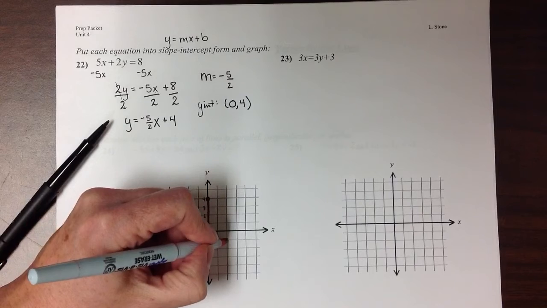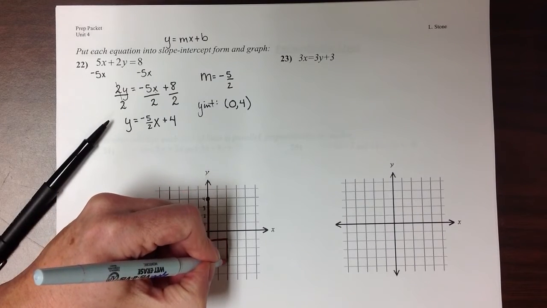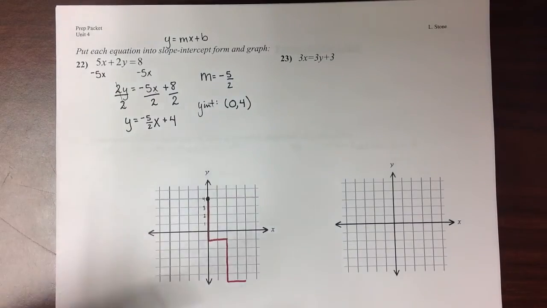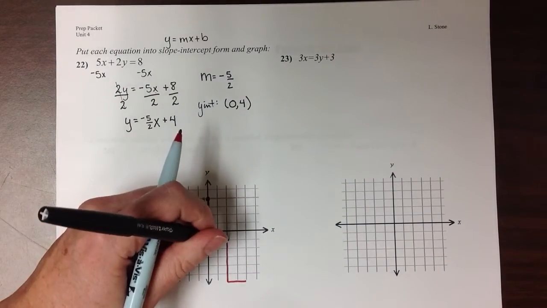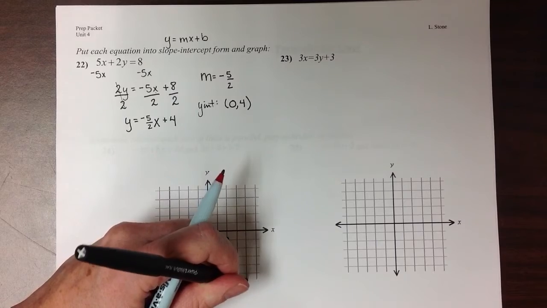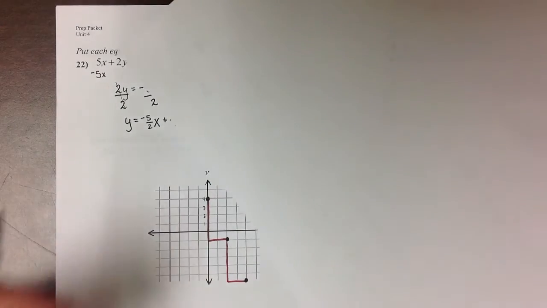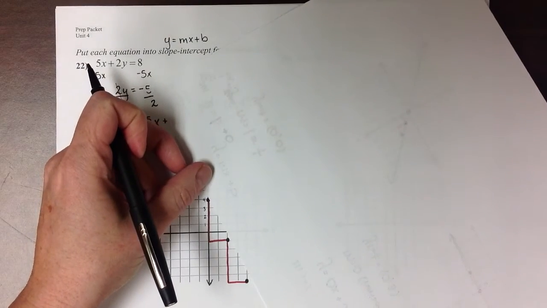Then falling 5 again, and running 2. And we'll go back to using the straight edge, since I can't seem to draw a straight line without one.